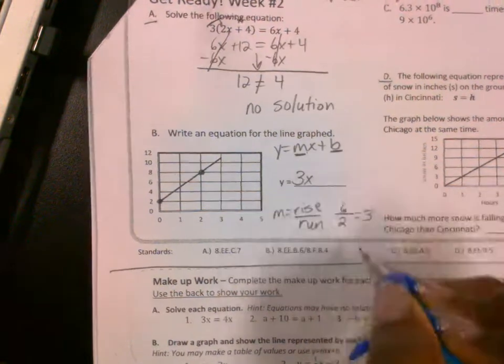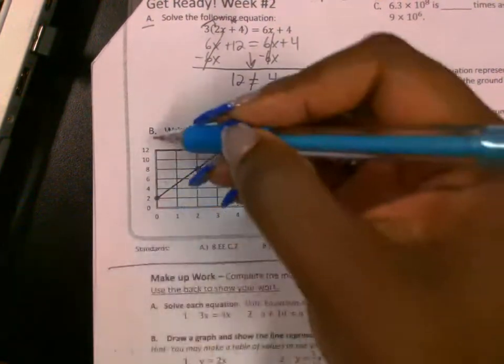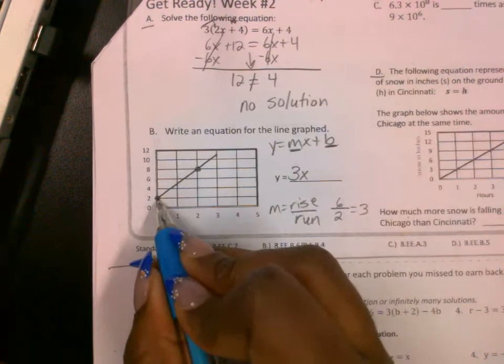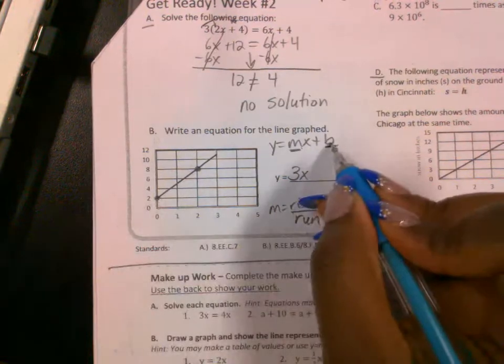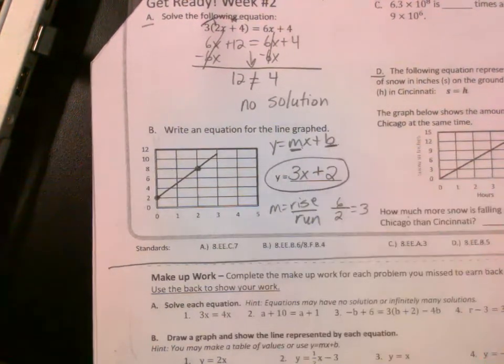So that's 3x. Now you find your b by looking to see where the line crosses the y-axis. This is the y-axis here. The line crosses the y-axis at 2. So your y-intercept is a positive 2. So this is your equation.